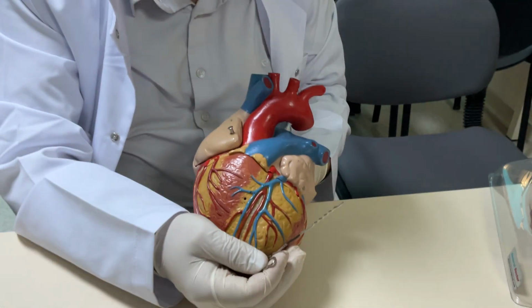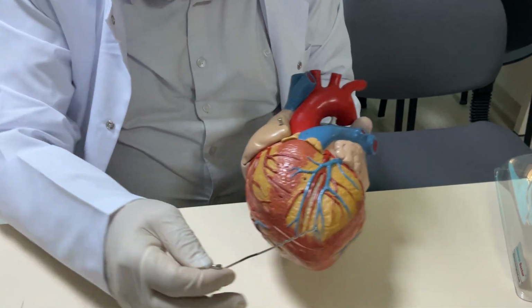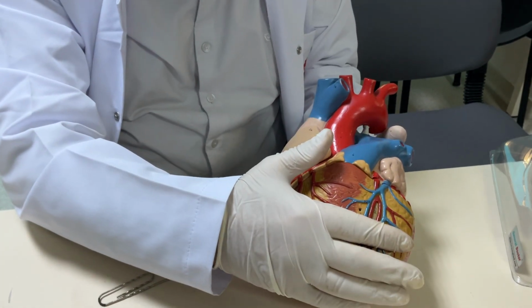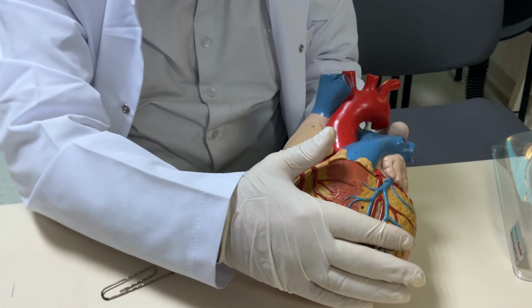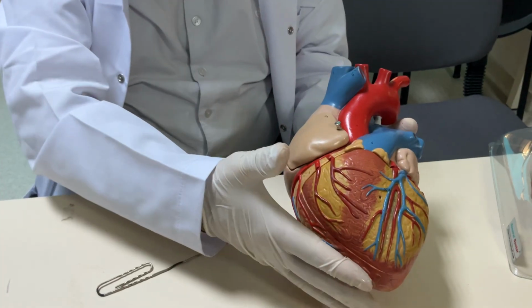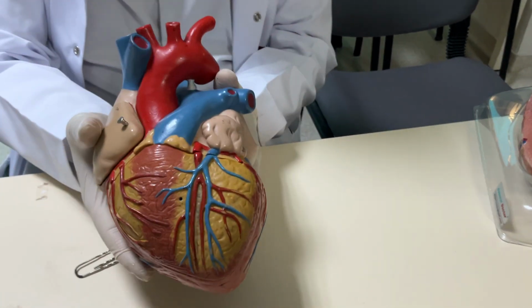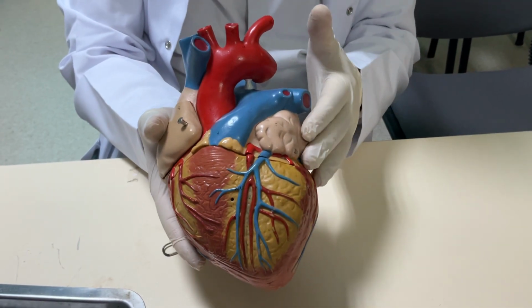Look at here. Here is the sternocostal surface of the heart. Here is the right pulmonary surface. Here is the left pulmonary surface.